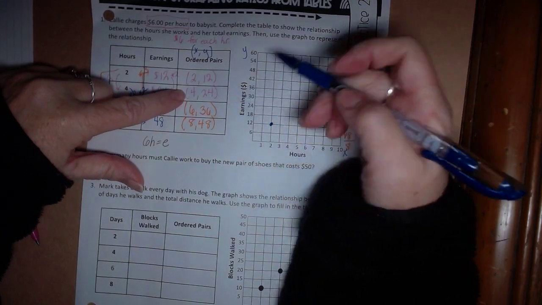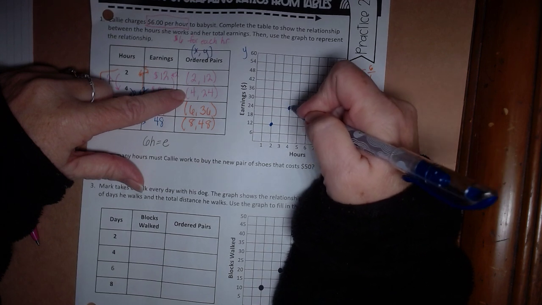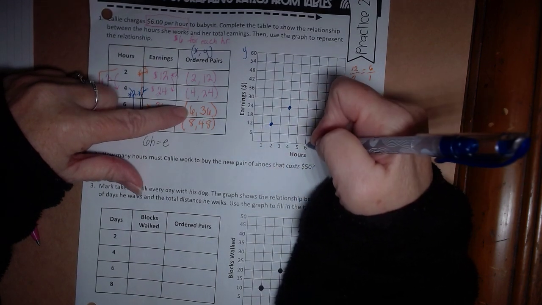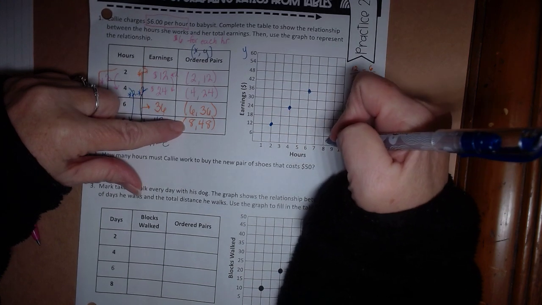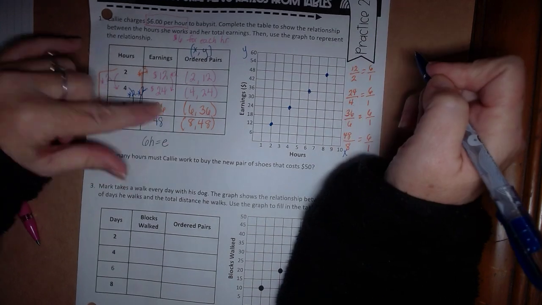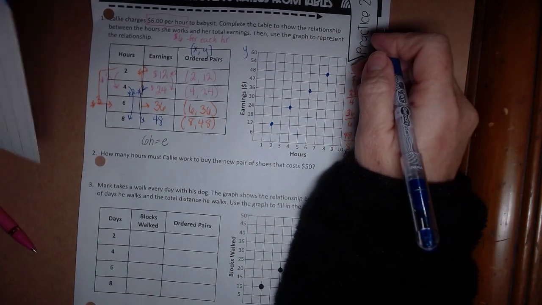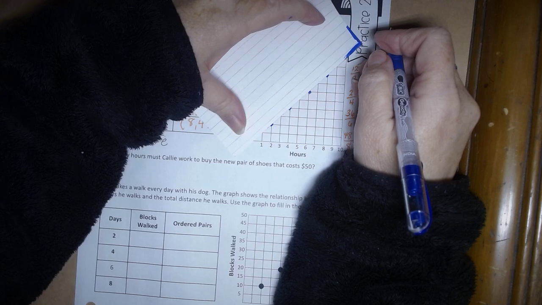Okay, 4, 24. So we're going to go over to 4, up to 24, over to 6, up to 36, over to 8, up to 48. And then we are going to connect the dots.